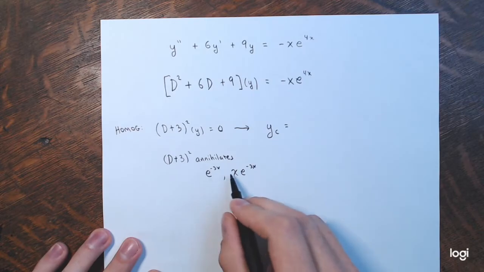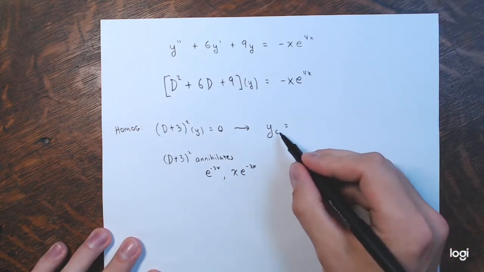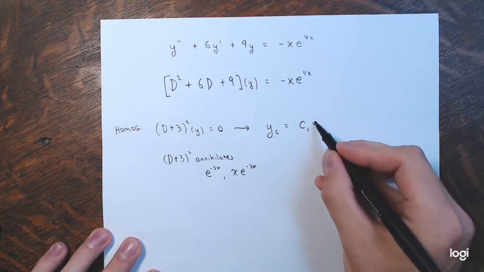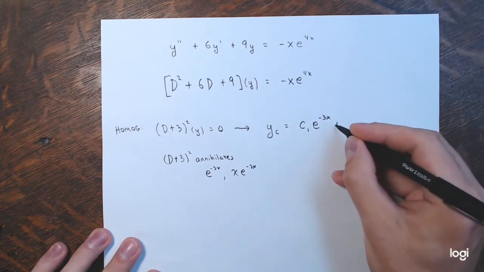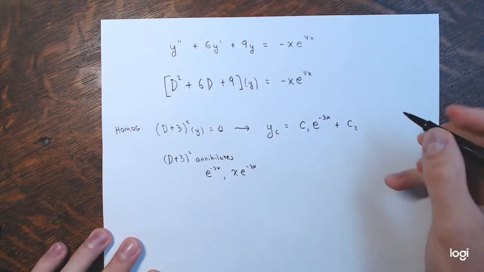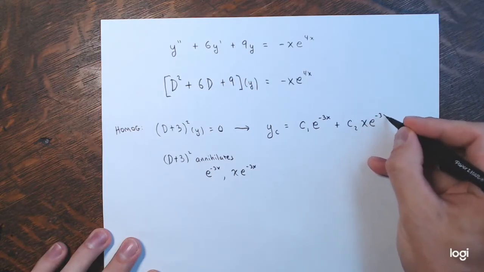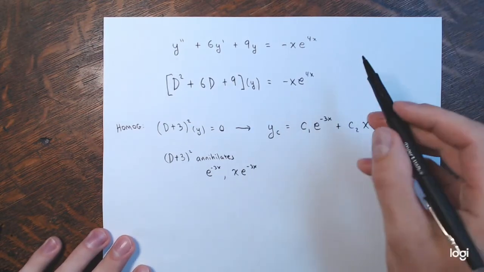And then any linear combination of these. So that's our complementary function, yc equals some constant c1 times e to the negative 3x plus some constant c2 times x times e to the negative 3x.